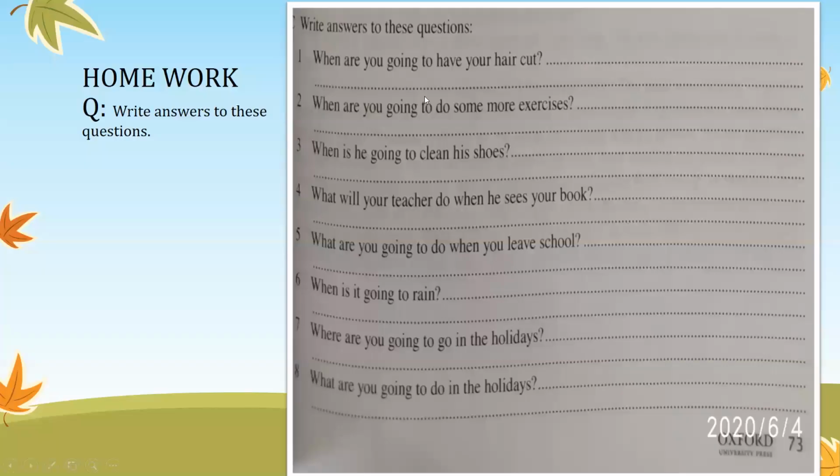Dear students, we now have exercise C. You can see we have to write answers to these questions. If you have a book, you can see it on page number 73, after exercise B, where we have 8 sentences. Now we have to answer these questions. First we will read the question and then answer. When are you going to have your haircut?